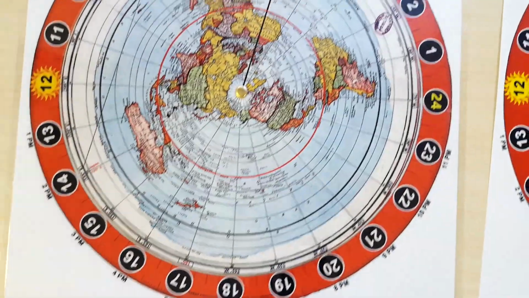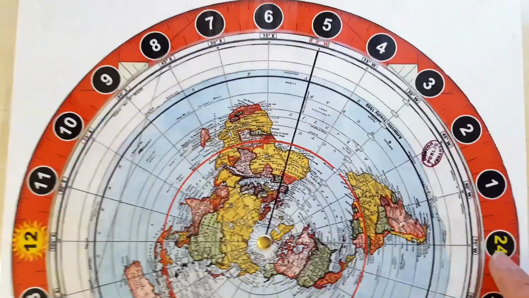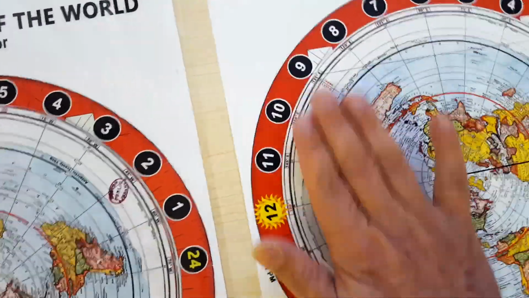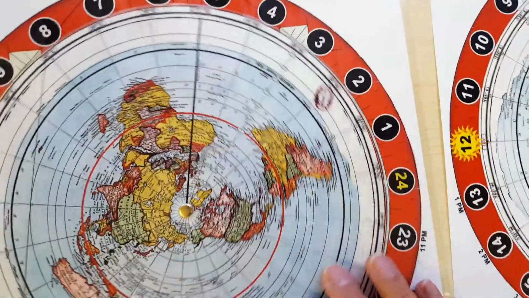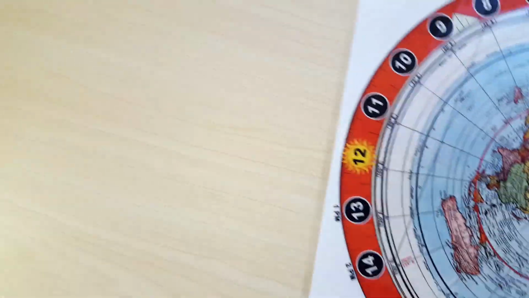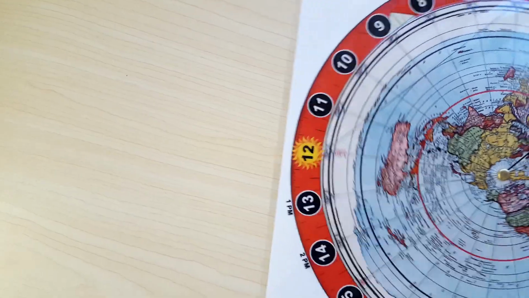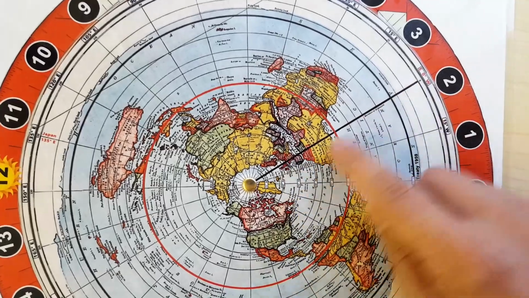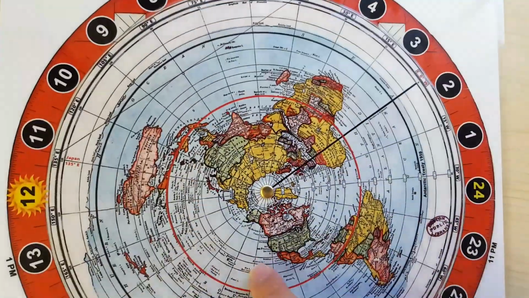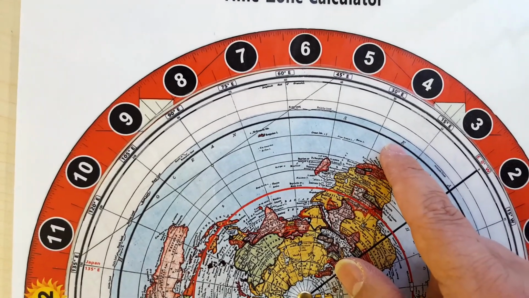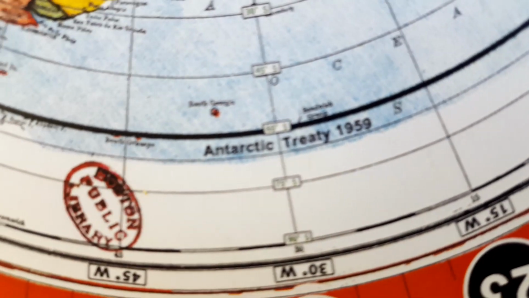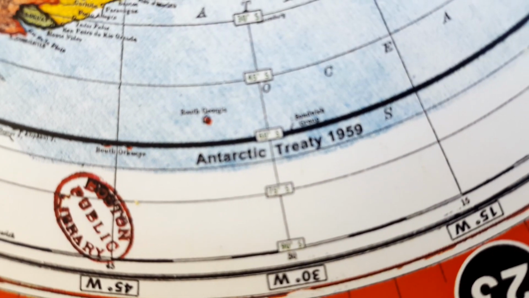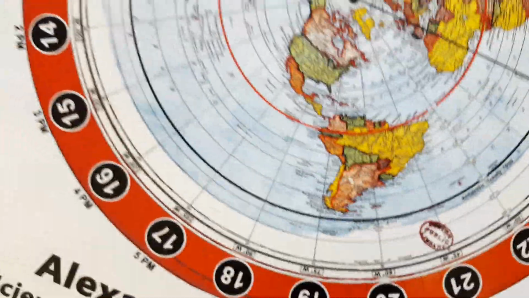I've made several of them. So the way I did is like I have 24 hours here. Since we cannot rotate this part because it's the one that's printed on the paper, you have to rotate this. So it's pretty easy. So if you are, let's say, anywhere here, this is Greenwich time, London, the equator. This black line here means it's the Antarctic Treaty, 1959, 60th parallel. So it means anything below that you cannot explore.